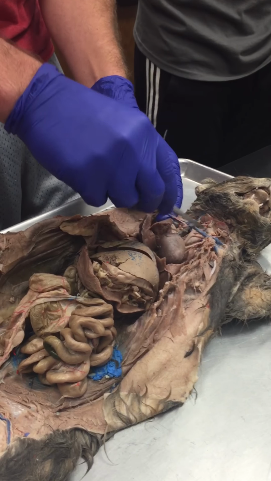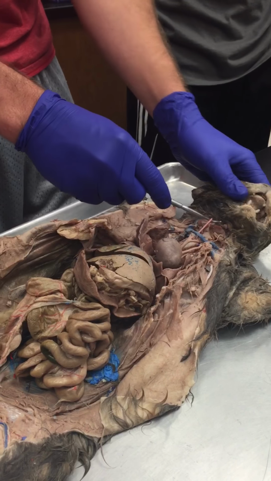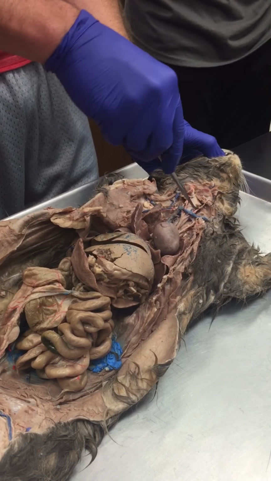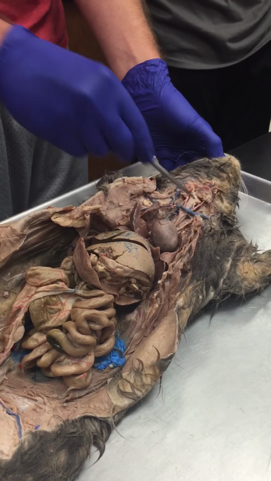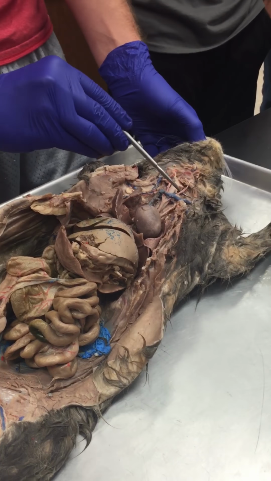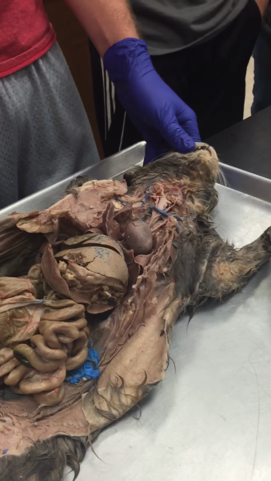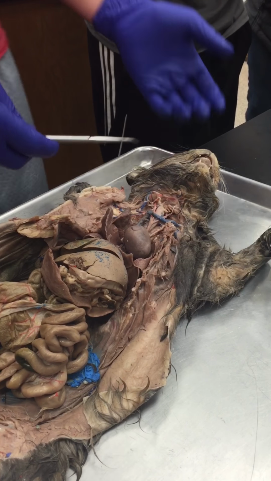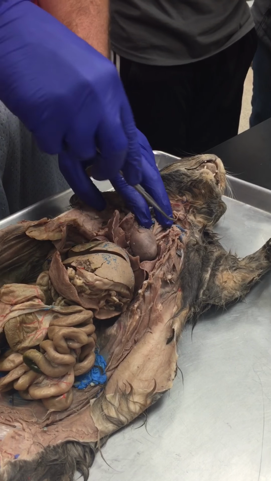These other 2 branches are going to run parallel up into the head. So there's 1, and there's 2. And that's going to be the right common carotid and left common carotid. Those are the arteries that bring blood to the head. Okay. And so that's it for the brachiocephalic.